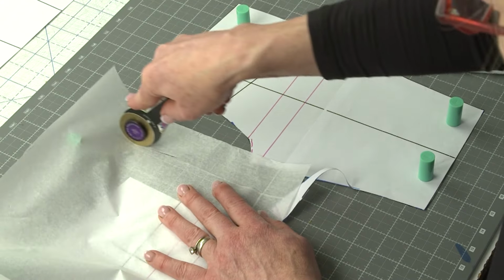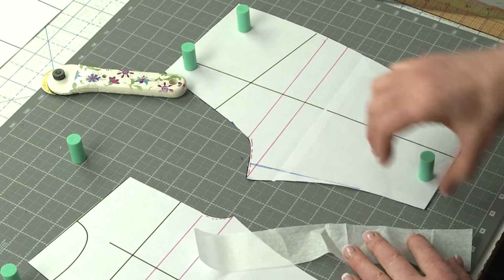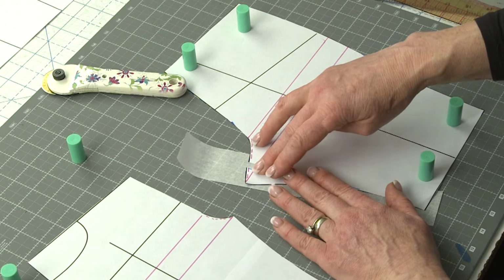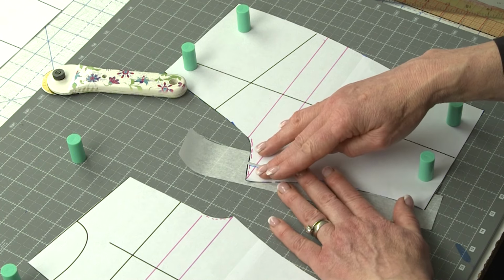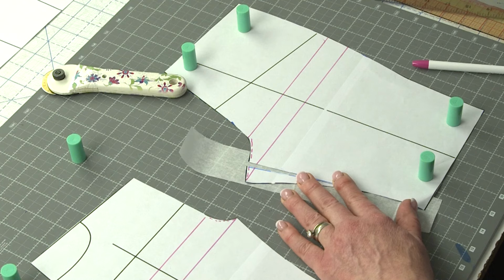Hold on. All right, I'm sorry about that. Let me just put some paper right here, and let me extend this out. All right, so you need to get this done first. So here I have my little extension of the crotch out. I'm going to tape that into place.